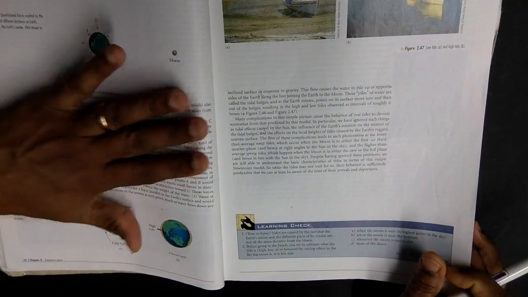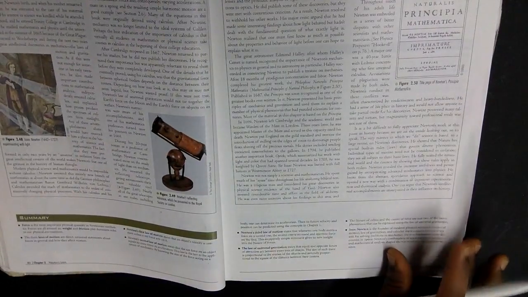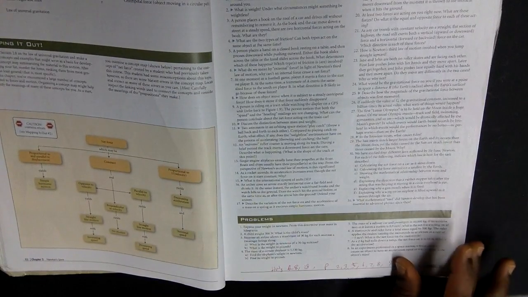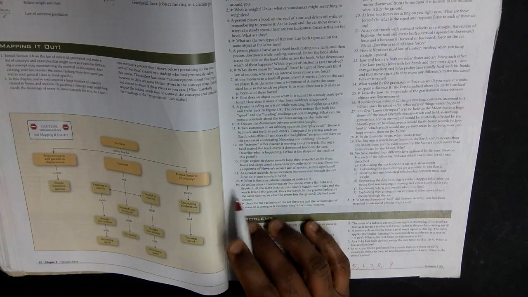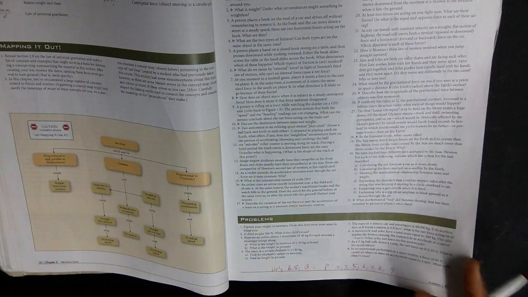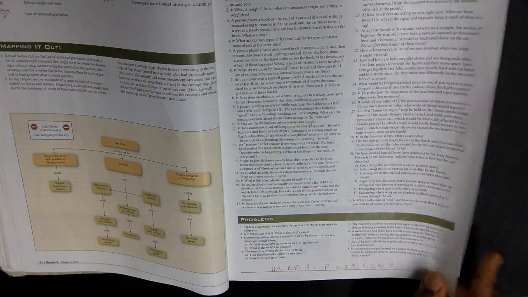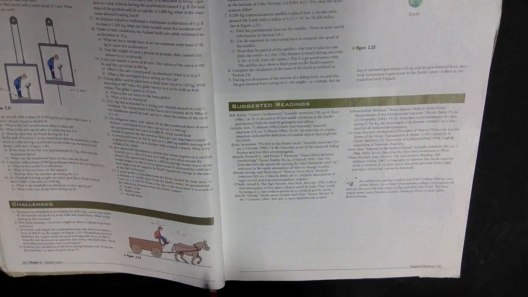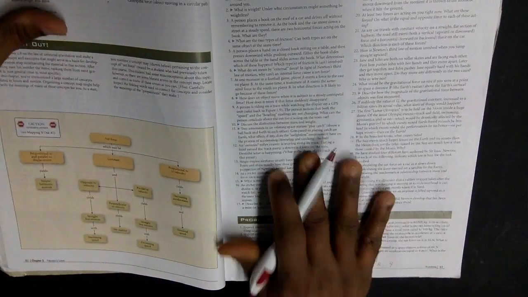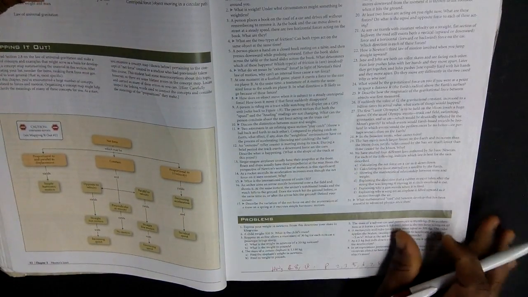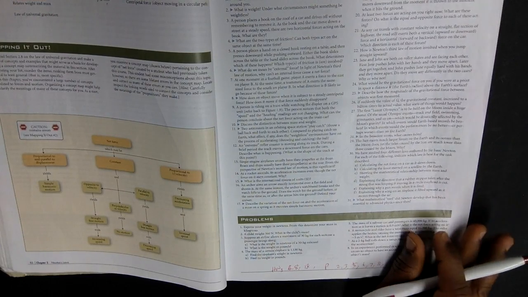So this is pretty much what you need to know in this chapter, and at this time you should be in a position to go ahead and answer the questions in the quizzes. Here are some of the questions that you can go over for your better understanding. This one covers the whole of Newton's laws, so you should be able to go to quiz 2 and complete it.